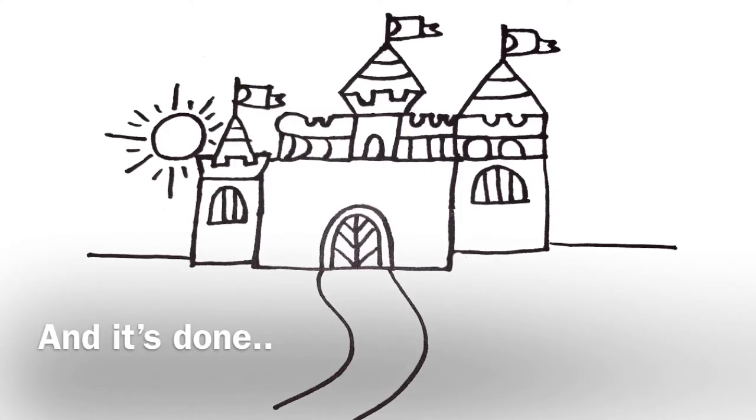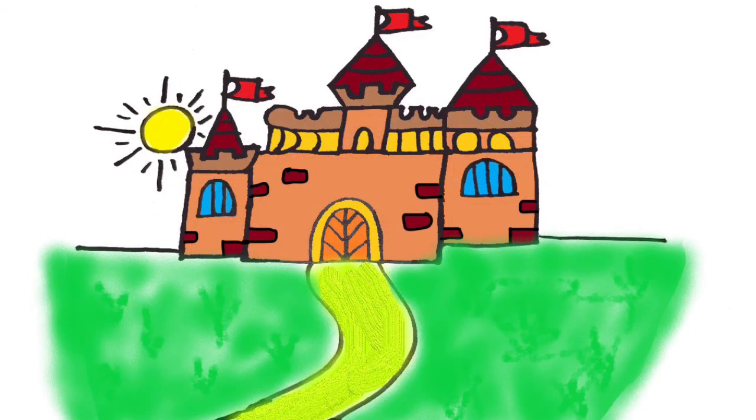So this is how we can draw a castle using the word castle. Isn't that interesting? You can also color it and add some detailings like I did here with the bricks on the walls of castle.